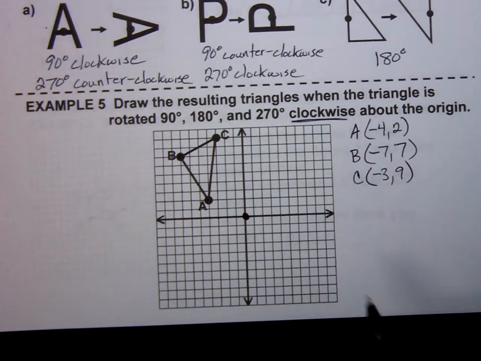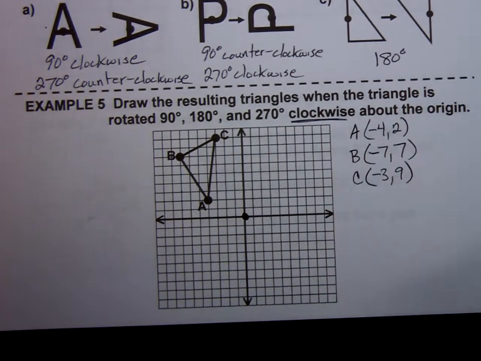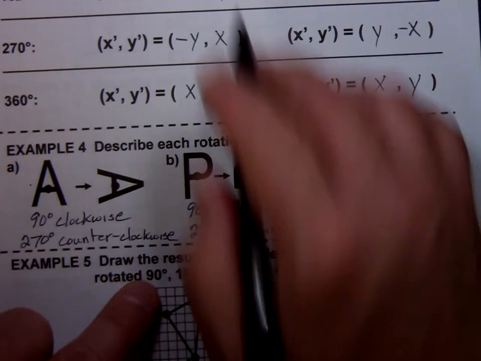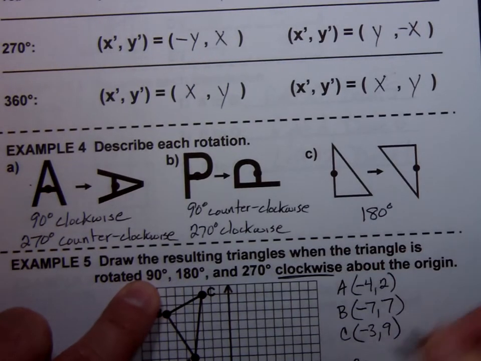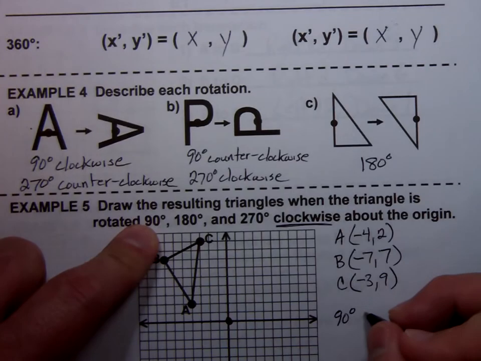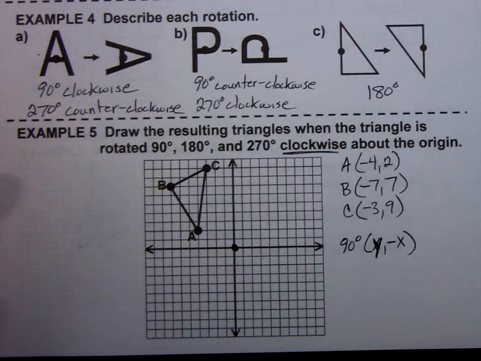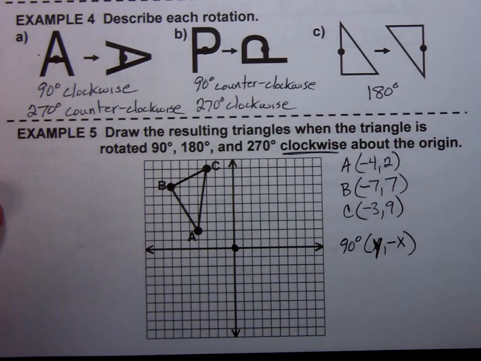Now, I can use these rules to know exactly where I'm going to be when I rotate each one of these places. So remember, when we rotate 90 degrees, we're supposed to end up with y, -x. Oops, I said y and I wrote x. Y, -x. That's where we're supposed to end up after a 90-degree clockwise rotation.